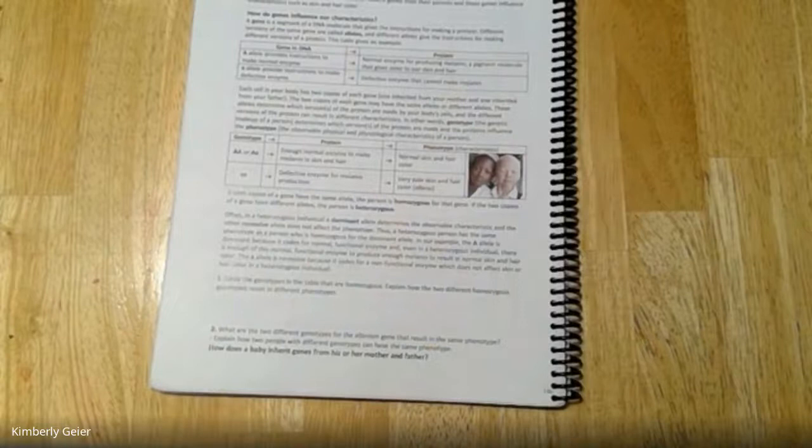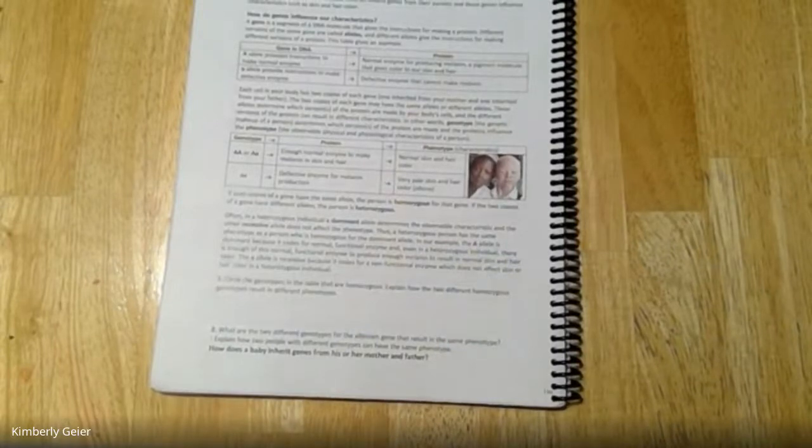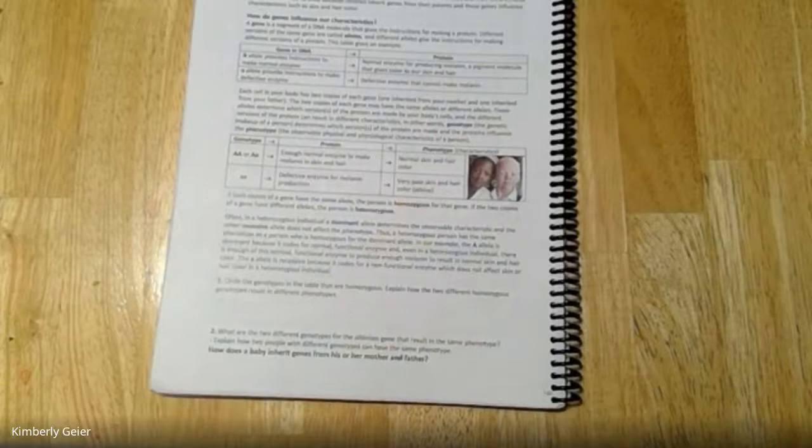Next question, what are two different genotypes for the albinism gene that result in the same phenotype? So look at your chart. Which two genotypes give you the same phenotype?